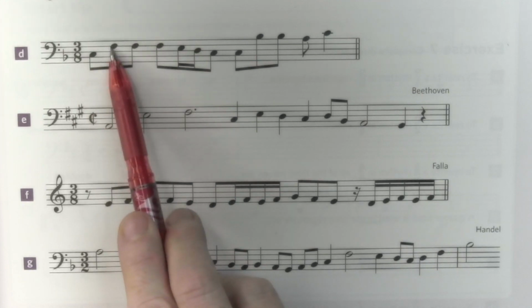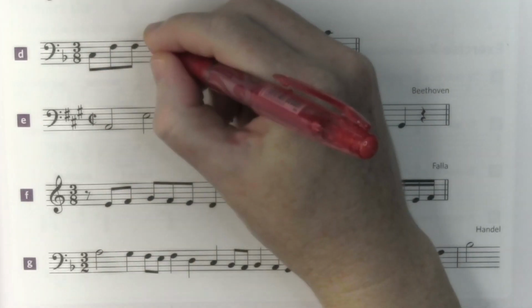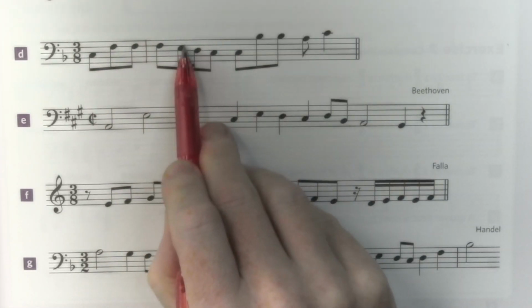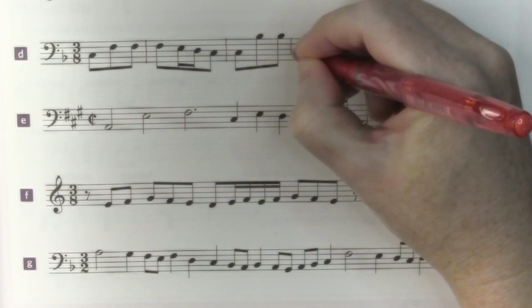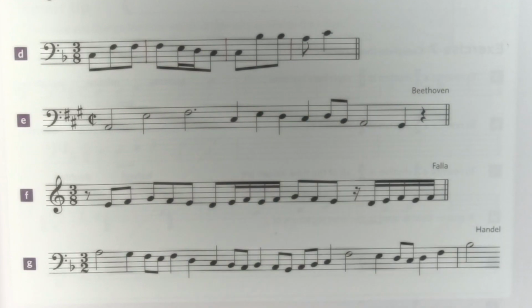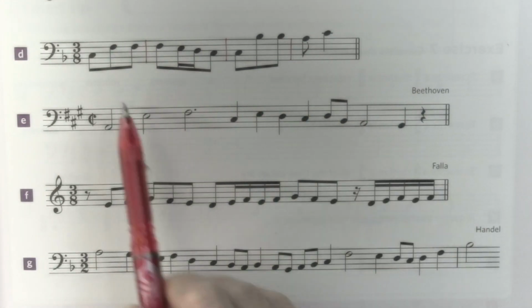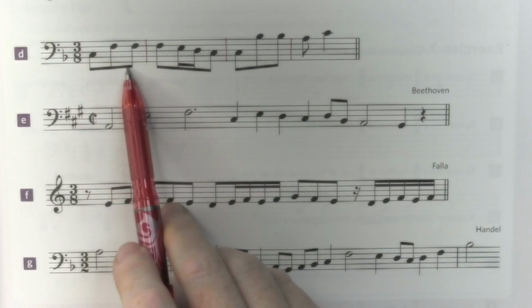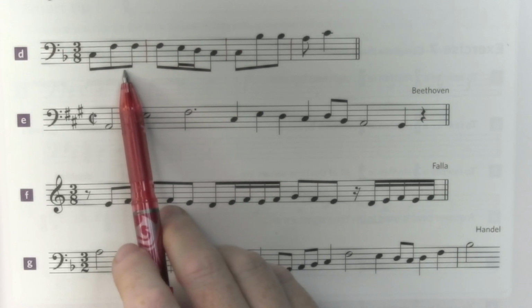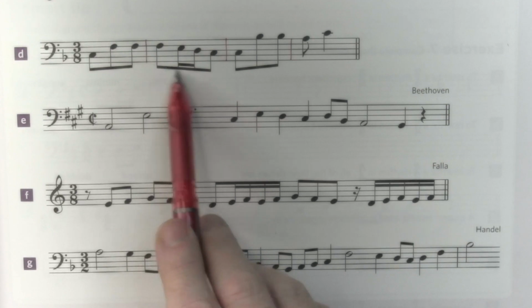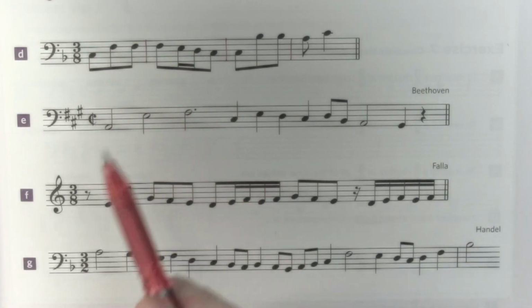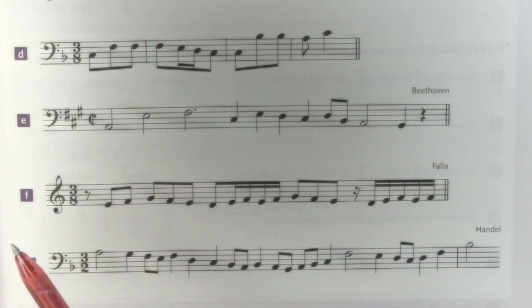3/8. 1, 2 and 3. 3 quavers, okay? 1, 2 and 3. 3 quavers and 1, 2, 3, 3 quavers. Now please note the grouping here. We wouldn't even have to count, to be honest, because every bar has its notes beamed together, so we wouldn't even have to count.